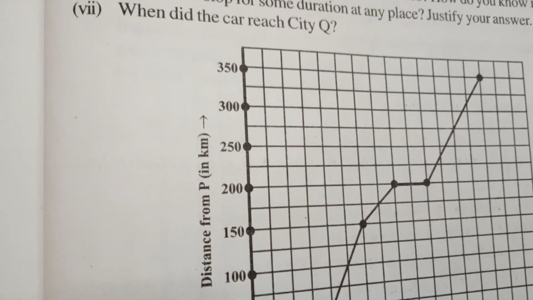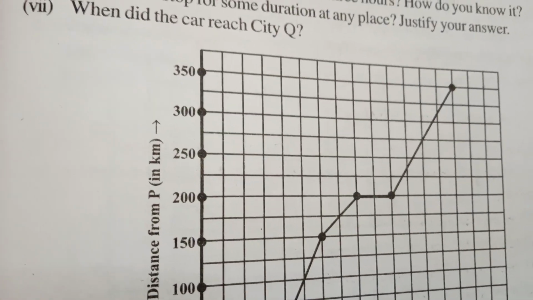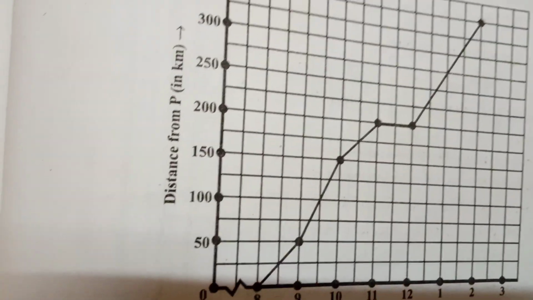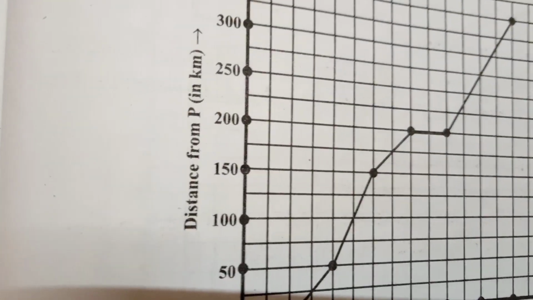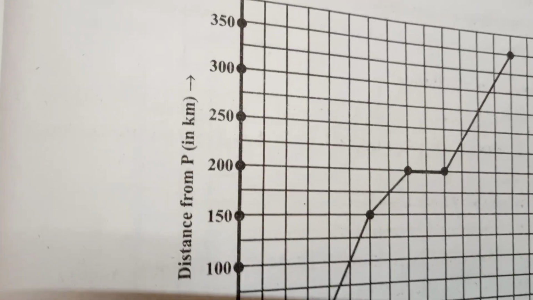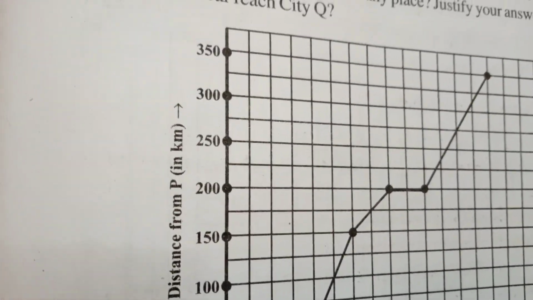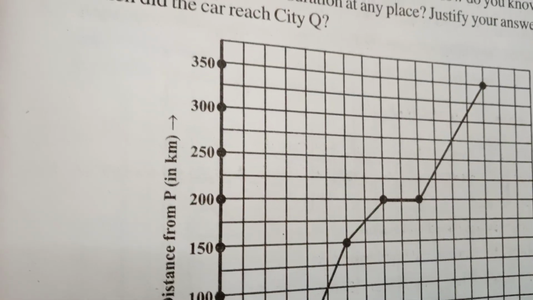So now the question is, what information is given on the two axes? On x-axis they have given the time, and on y-axis they have represented distances. From where and when did the car begin its journey?